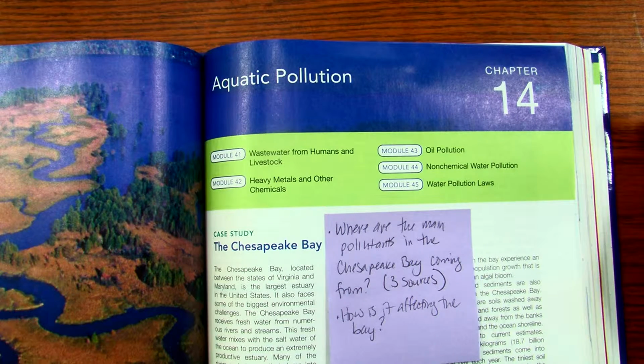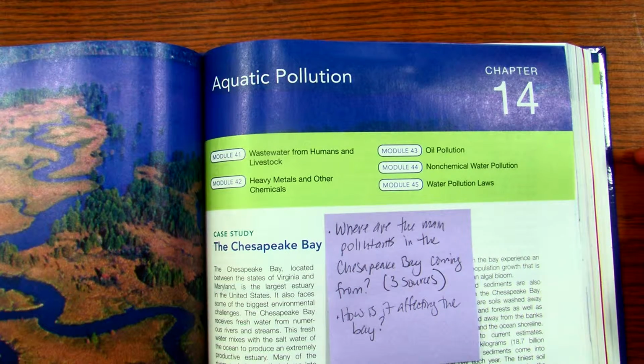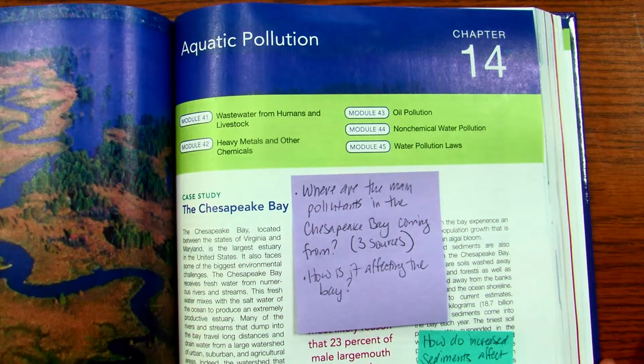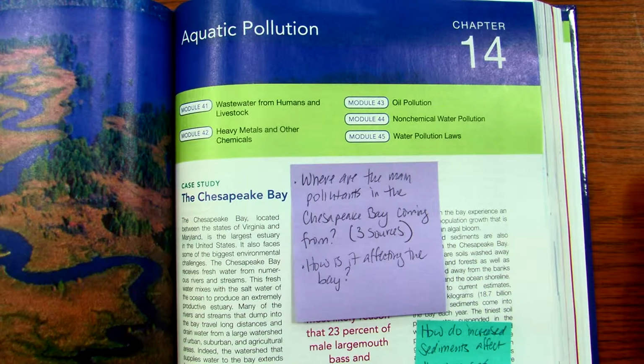So this is the start of our next unit, which is pollution, and this is talking about water pollution. The opening case is looking at Chesapeake Bay, and basically, where are the main pollutants in the Chesapeake Bay coming from? There are three main sources, so know those three main sources. And how is it affecting the bay? So what is it doing to the bay?